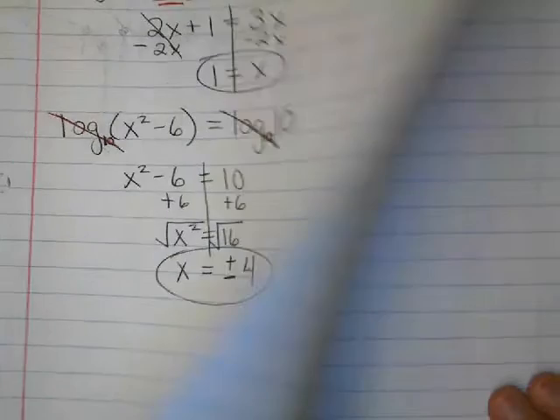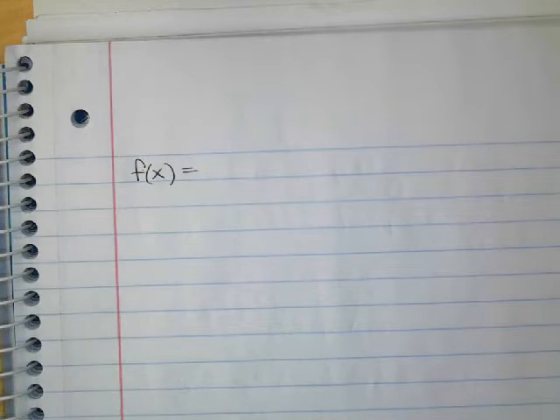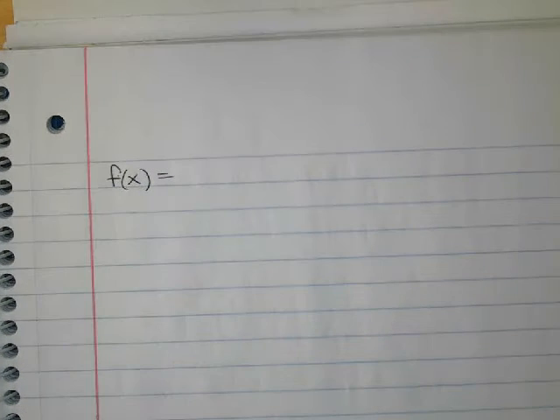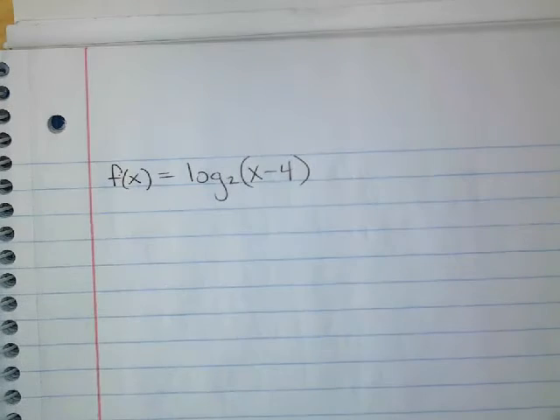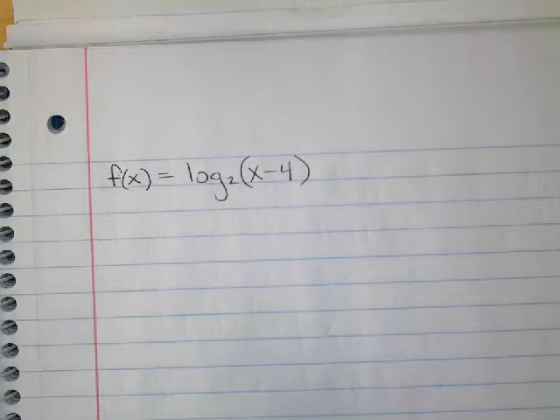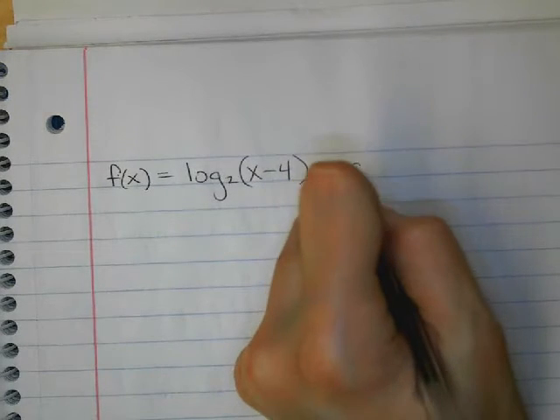And then finally, maybe one more graphing problem to review. Earlier in class, we were talking about the exponential functions and their graphs. So if they asked you to graph a logarithmic function, log base 2 of x minus 4, well, again, the logarithmic functions and the exponential functions are inverses of each other.